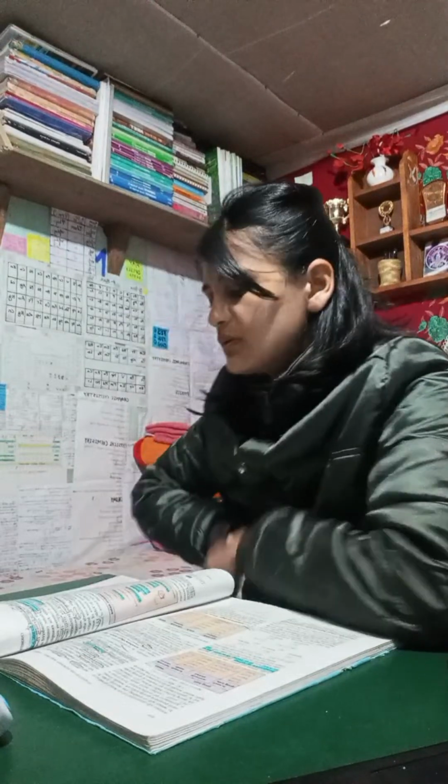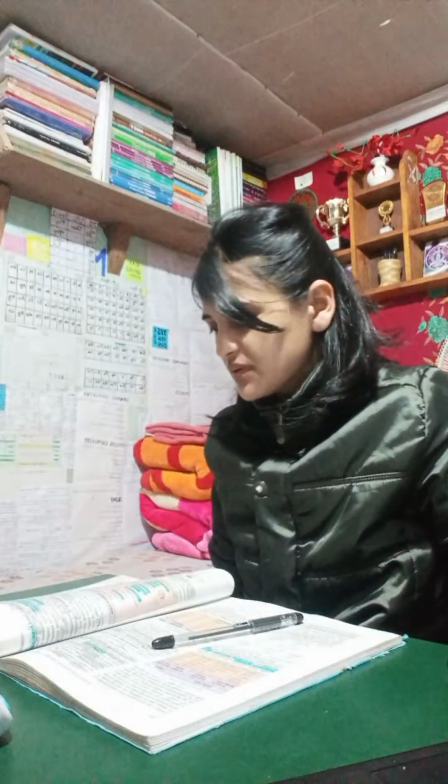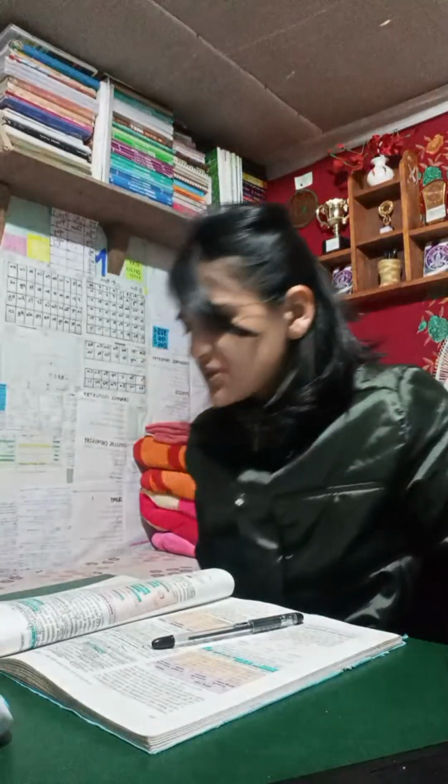Functional group may be defined as an atom or group of atoms joined in a specific manner which is responsible for the characteristic chemical properties of the organic compounds.